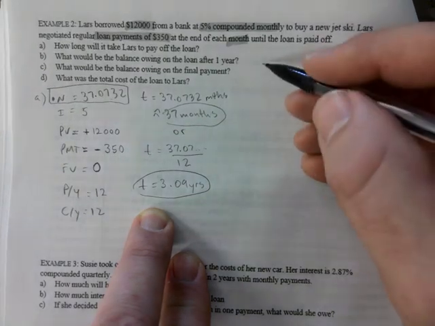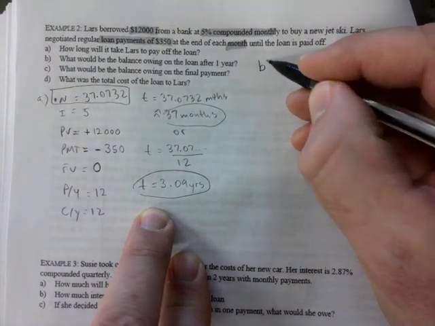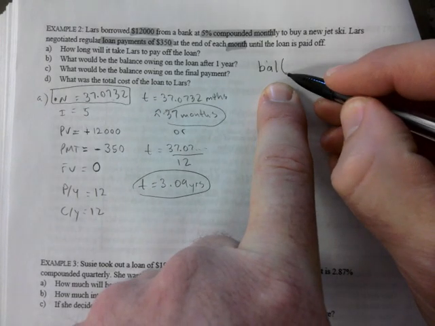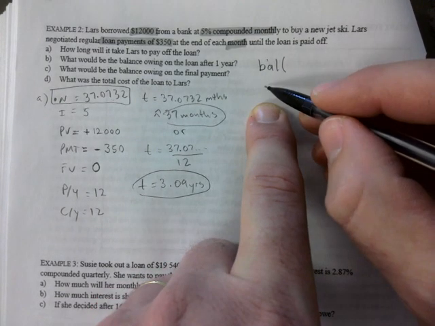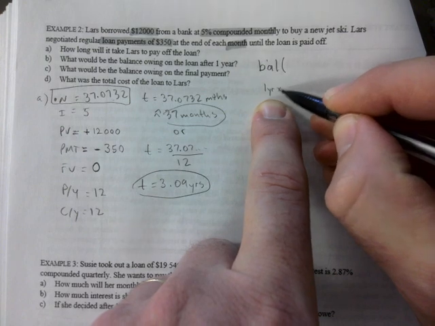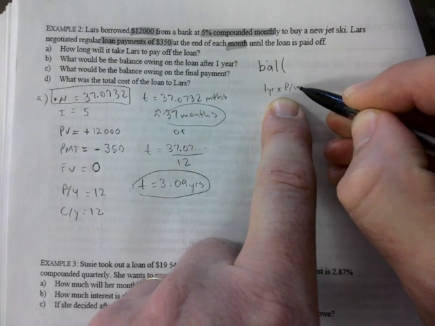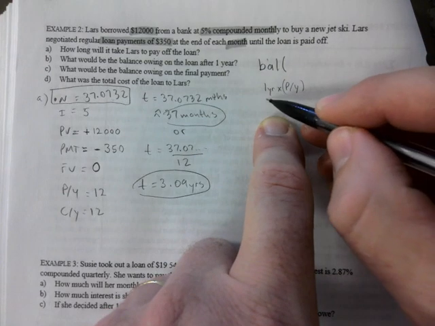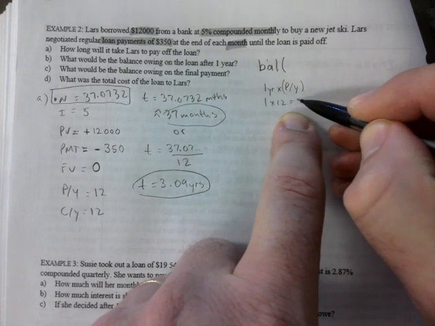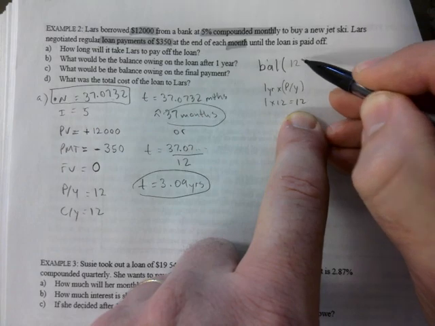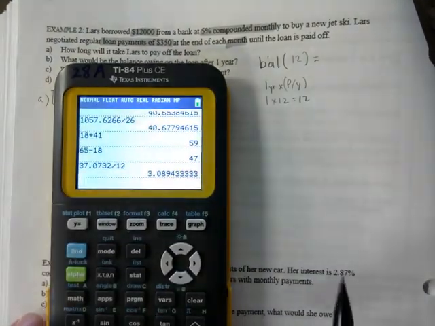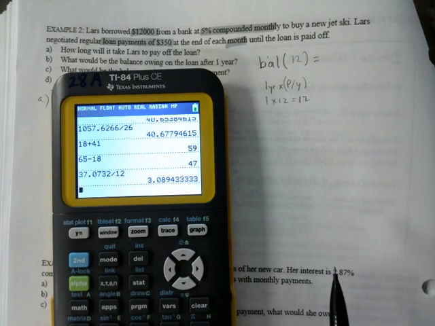What's the balance owing after 1 year? You use balance, and it's 1 year, correct? So it's 1 year times PY, which is 1 times 12, which is 12. So let's figure out how much you would still owe on your loan after 12 months.